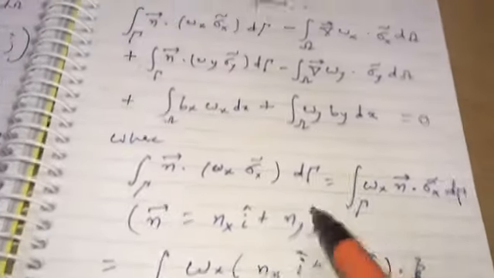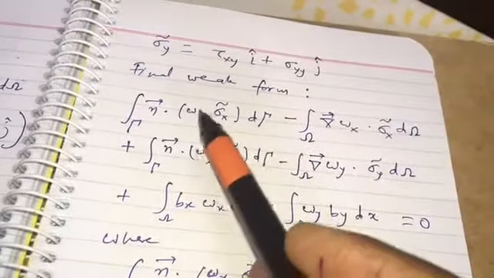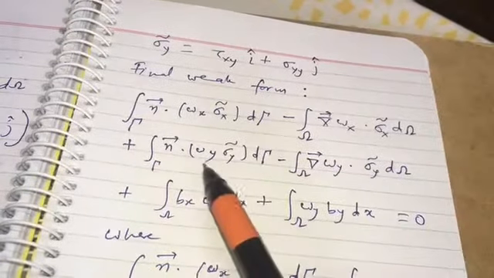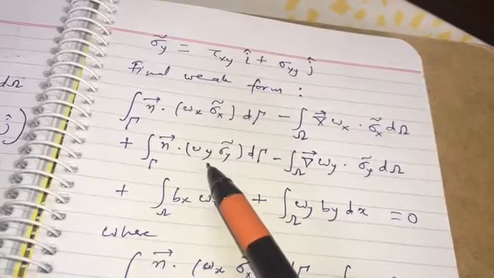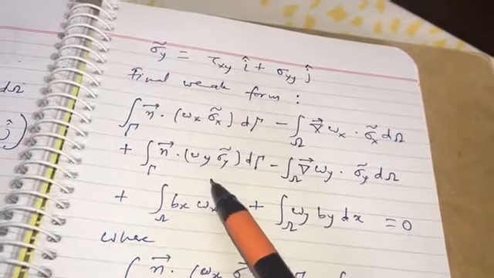Similarly, the second term, the integral over gamma of n dot wy sigma y d gamma, also becomes simply Wy times Ty.